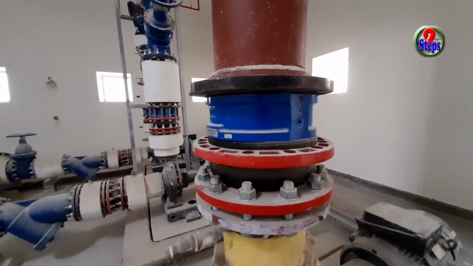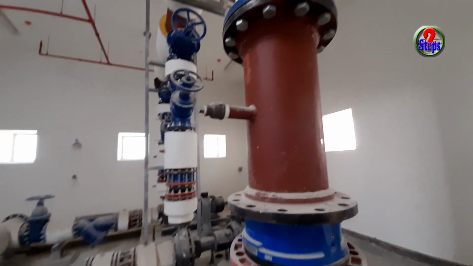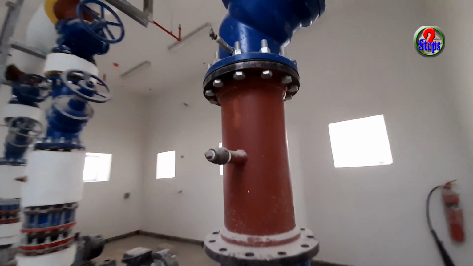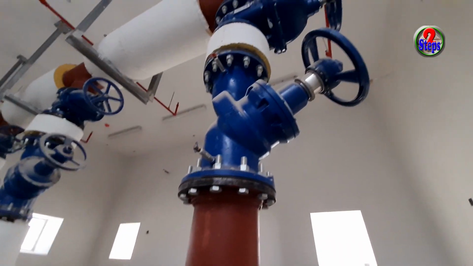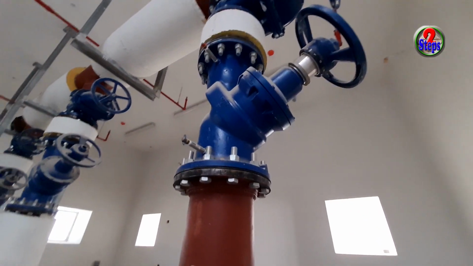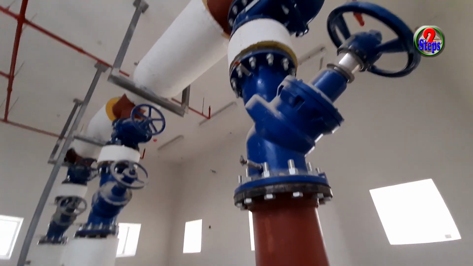This is one point for a gauge or a sensor. After that, this one is the DRV, double regulating valve, with test points on both sides.